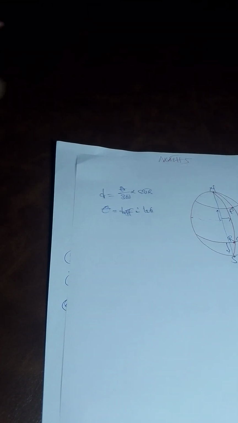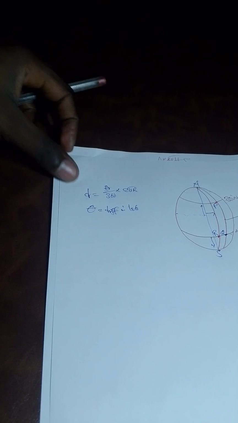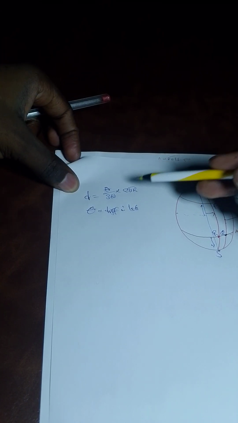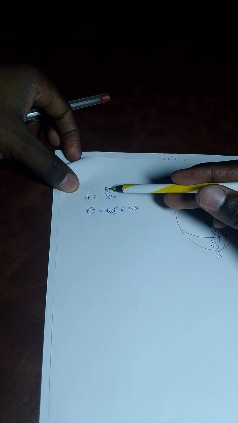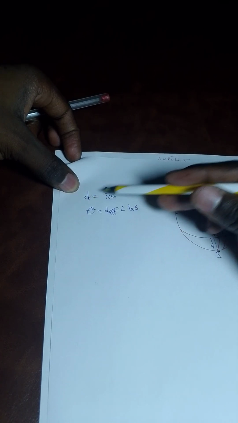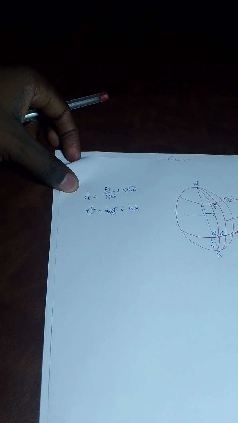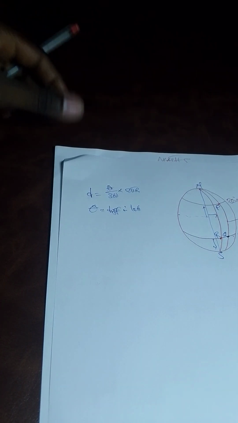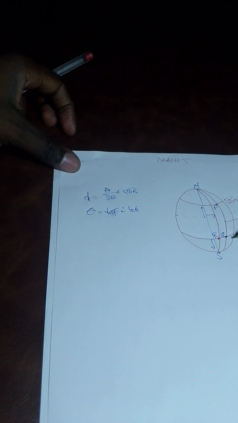If you're looking for the distance in longitude, the theta must come from latitude, which is the opposite. So the PQ is here, then this is the latitude and this is the latitude.